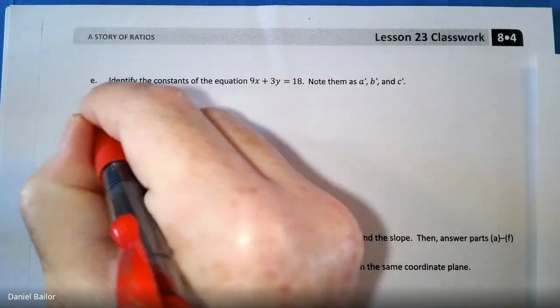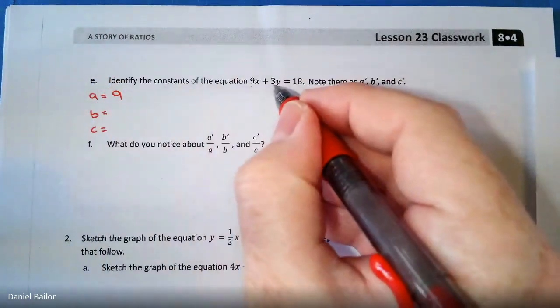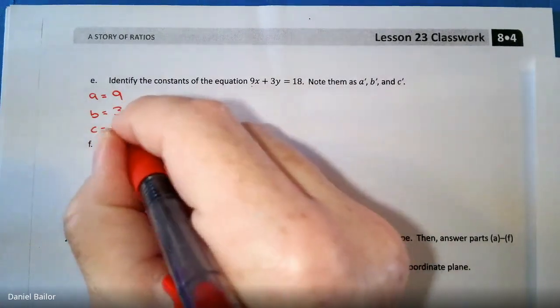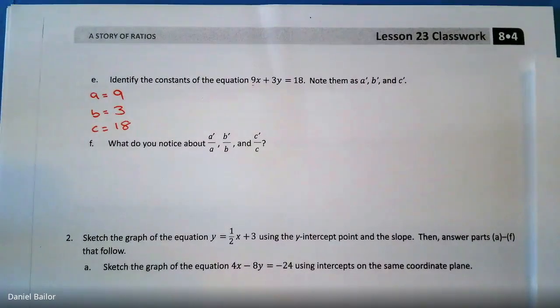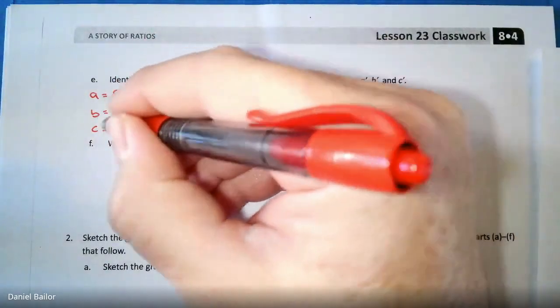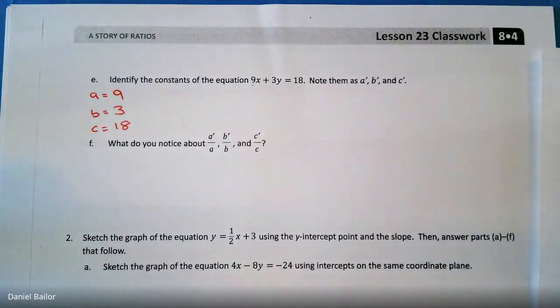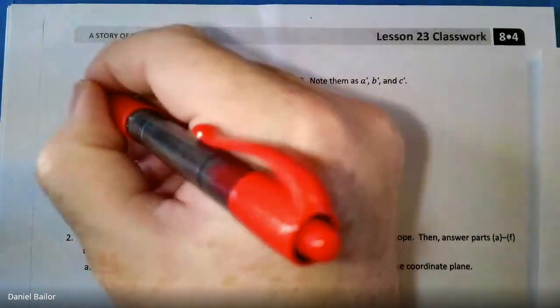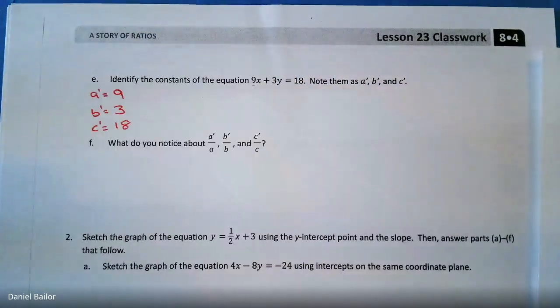So in standard form, ax plus by equals c, we got 9 is a, b is 3, equals c, which is 18. Excuse me. So a is 9, b is 3, c is 18. Okay, we found those constants. What do they want us to do with them in part F? I'm supposed to label them a prime, b prime, c prime. There we go. So what do we notice about a prime divided by a?